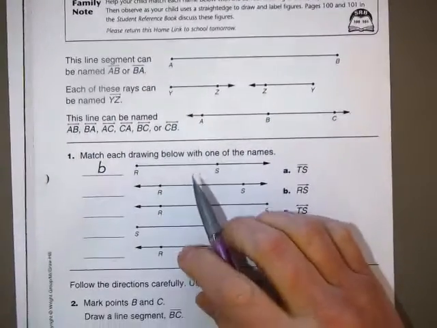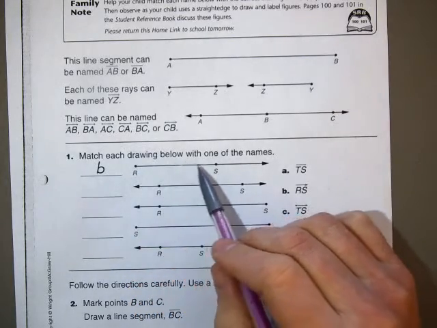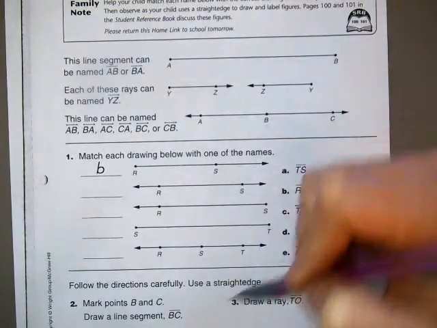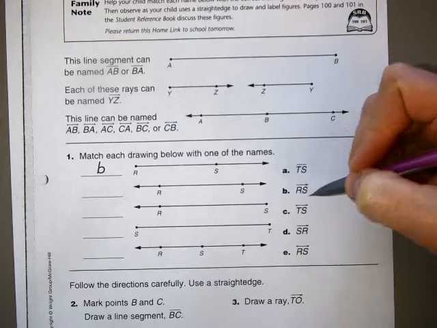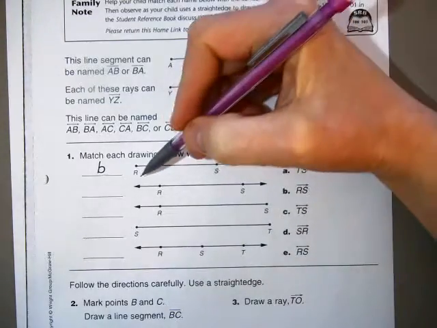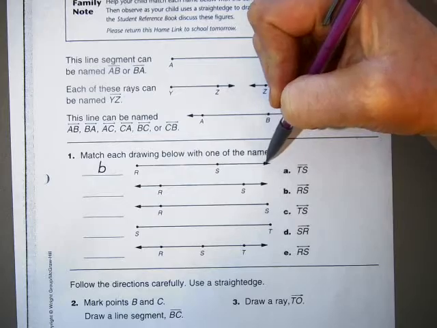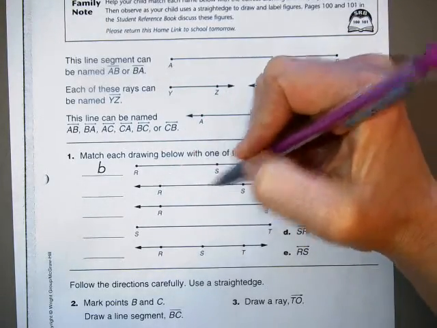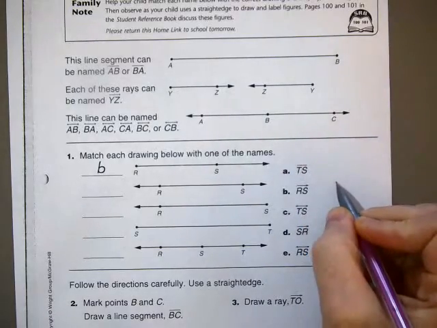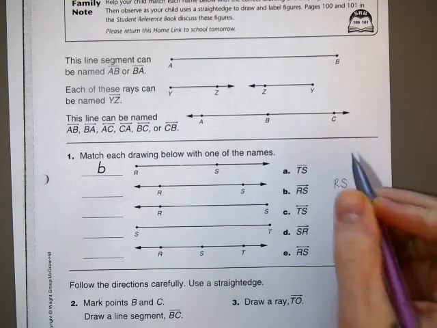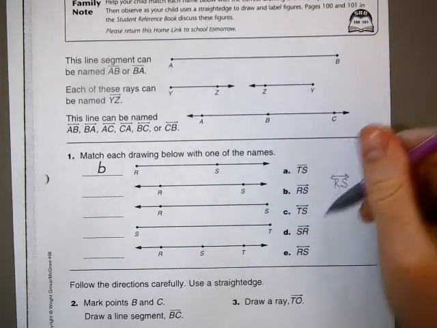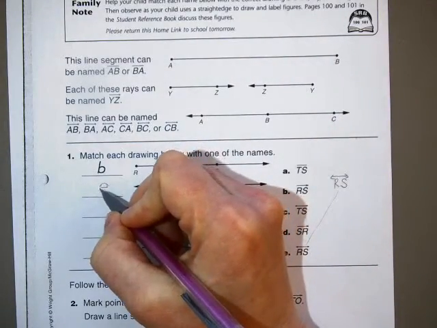Now, for number 1, match each drawing below with one of the names. So you have to take a look over here and try to figure out which one it matches to. In this case, B matches to ray RS, because it starts with the R and goes to the S, and the arrow is on the end, and it goes straight across. So let's take a look at the next one, RS. Before I even look for the answer, I'm just going to jot down what I see. I see an R and an S, and I know that it's a line on the top. So I'm going to see if I see anything down here that looks like that. Yes, I do. So it's going to be E.